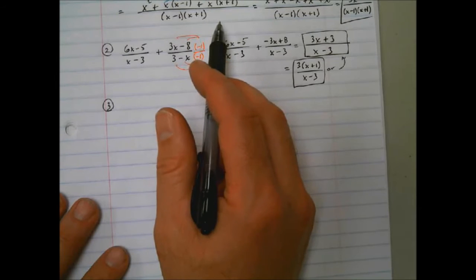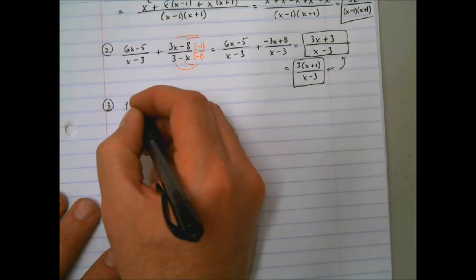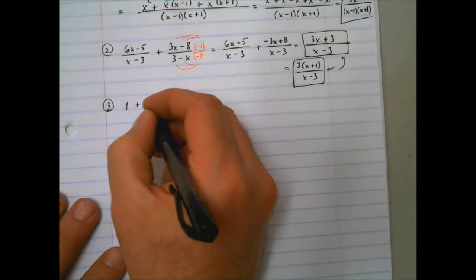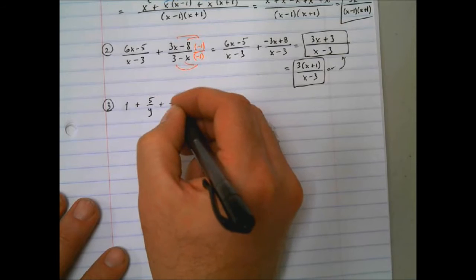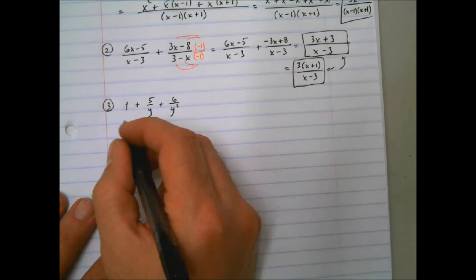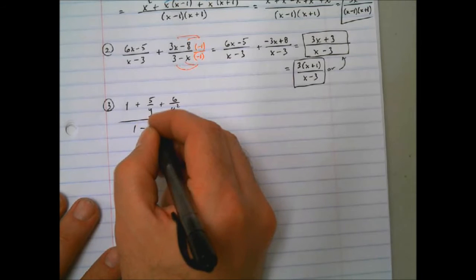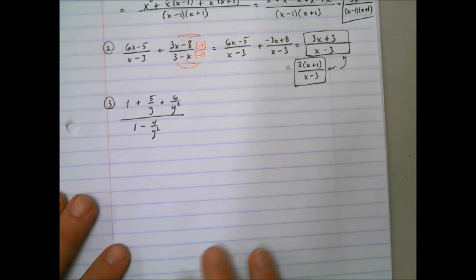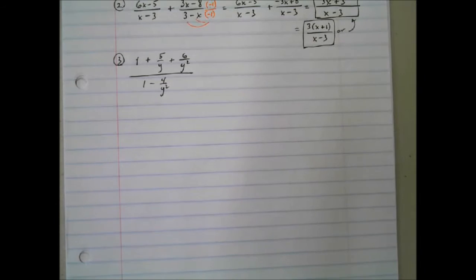Simplifying complex fractions. So let's say we have 1 plus 5 over y plus 6 over y squared all over 1 minus 4 over y squared. Now, there's a couple different ways for us to do this.